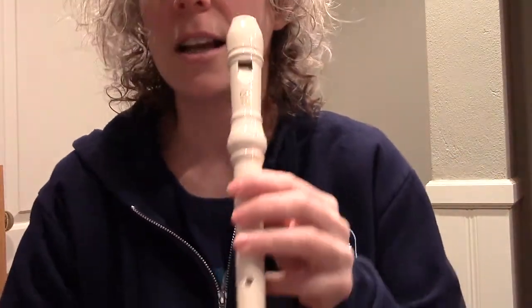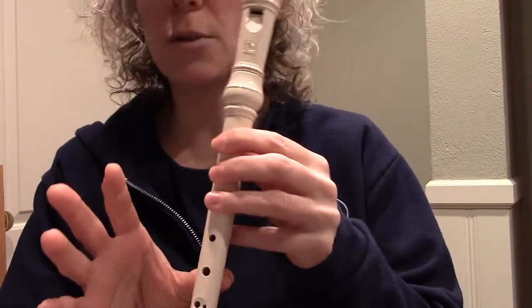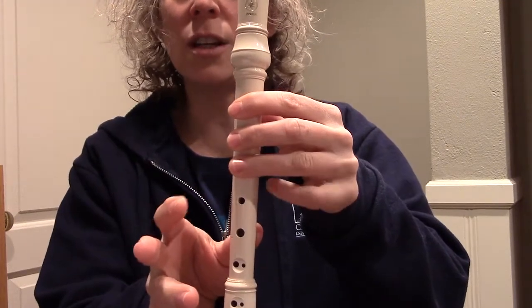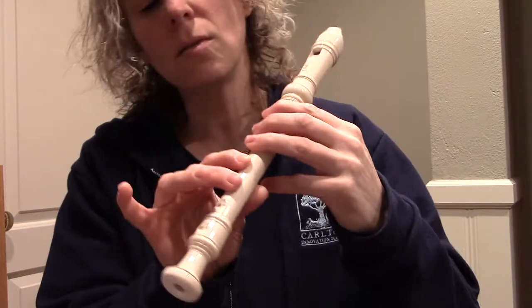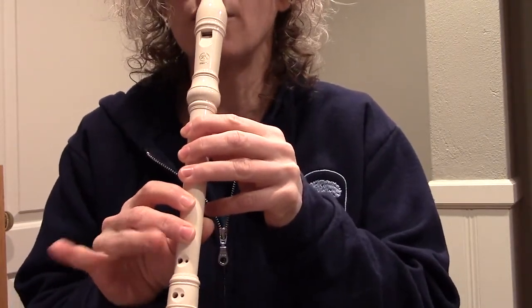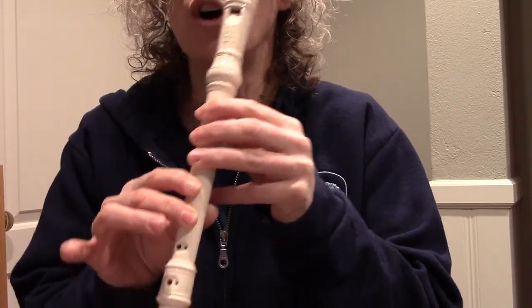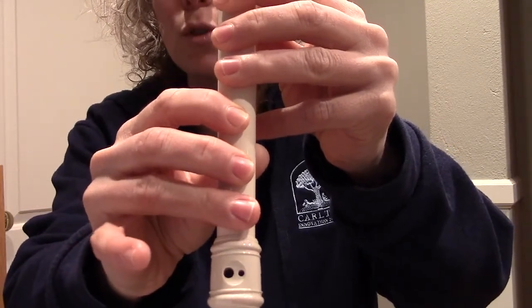Here we go. Old MacDonald had a farm. First note is G. Let's review. B, A, G. We also have learned E. And now we're gonna do D. So your ring finger has something to do down here. Get your ring finger. See how there's 2 holes here? You have to cover both of those holes.